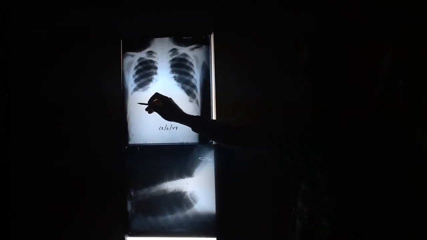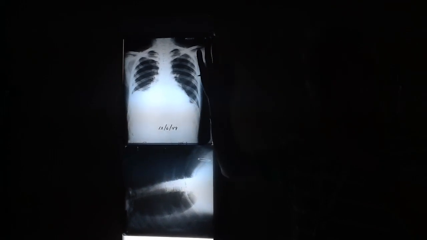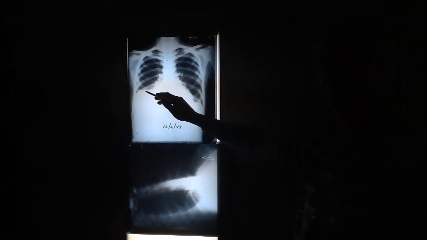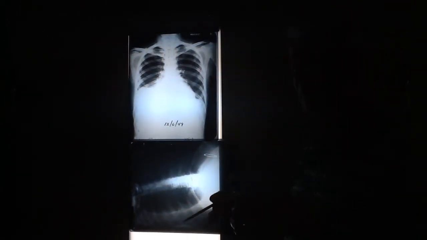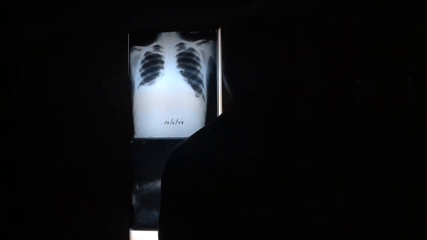But here we've got nothing. You've got liver, liquid, everything's silhouetted, diaphragm, so it just looks like an elevated hemidiaphragm. So it mimics an elevated hemidiaphragm. Subpulmonic effusion.